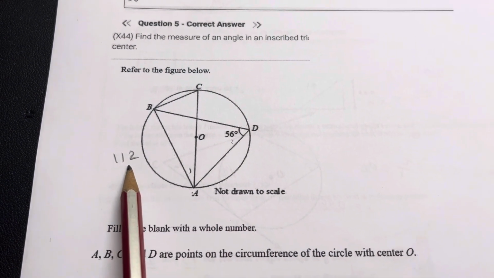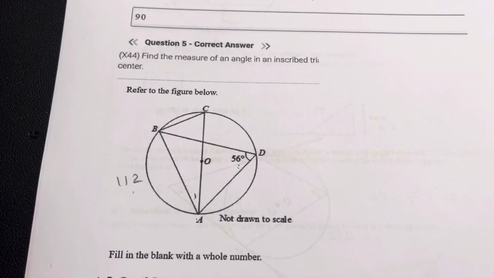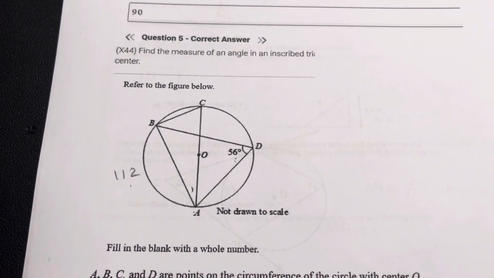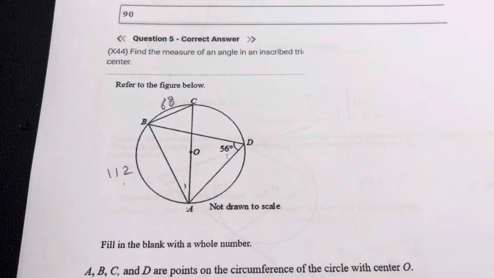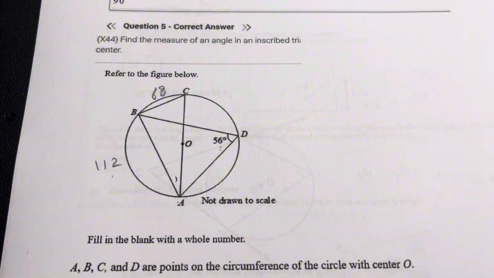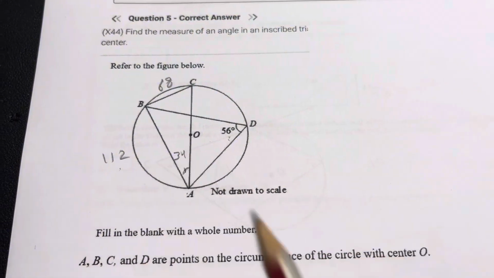180 minus 112 is equal to 68. So this arc is 68. So the angle opposite the arc is equal to half the arc, 68 divided by 2. So this angle is 34, which is the one he wants.